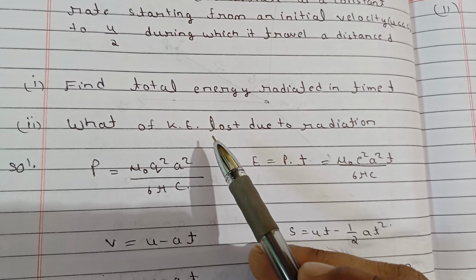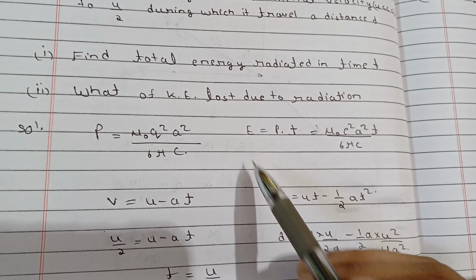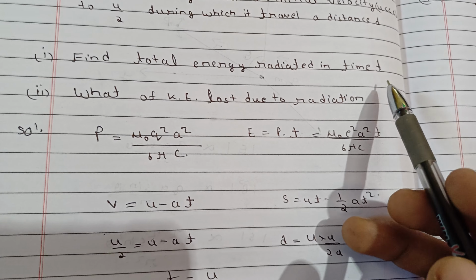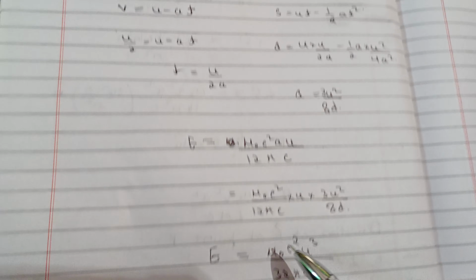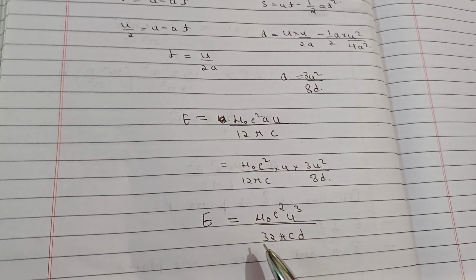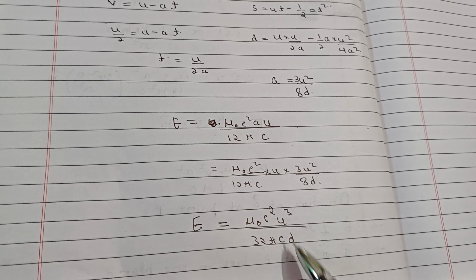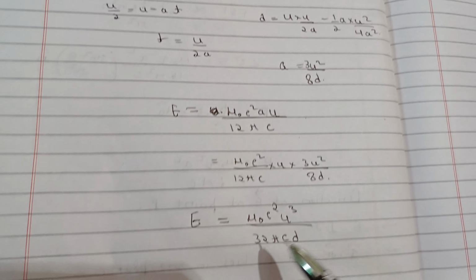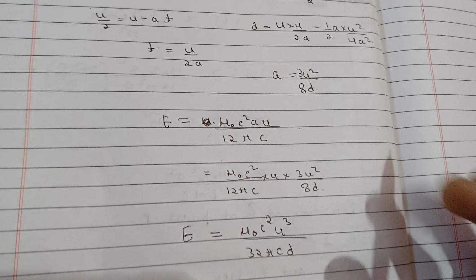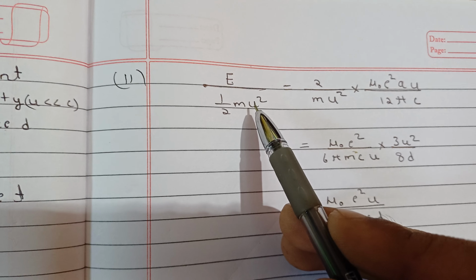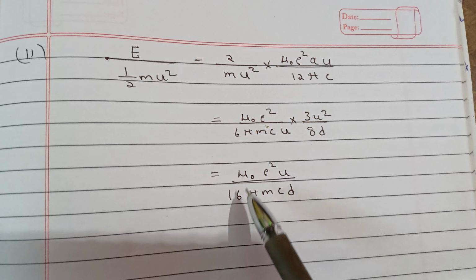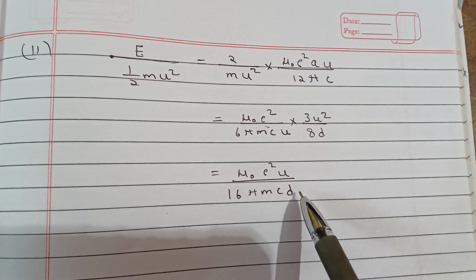Now the second question is, what fraction of kinetic energy is lost due to radiation? Initially the kinetic energy was half m u square, but its speed is changed to u by 2, and at that time the energy emitted is this. So the proportion of this energy to the total kinetic energy will give you the loss due to radiation. So that is radiated energy divided by the total initial energy. So it is E by half m u square. We already found the expression for E, so either you can use this or directly this. You will get the same expression in the end: mu naught e square u by 16 pi m c d.